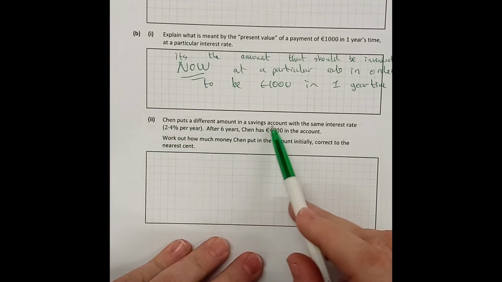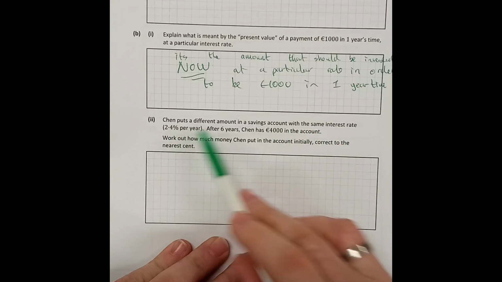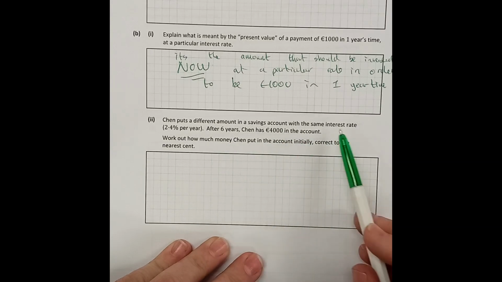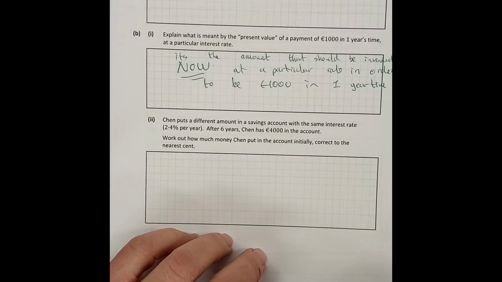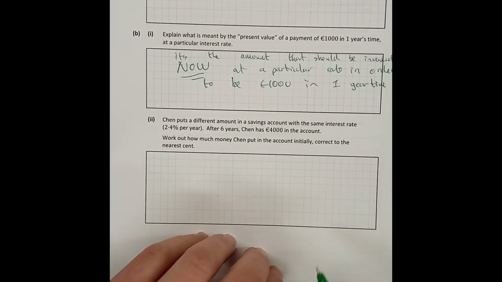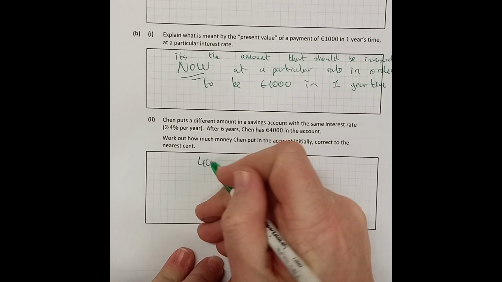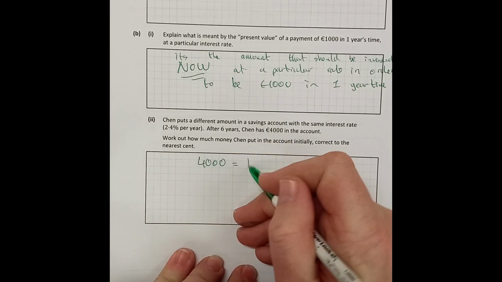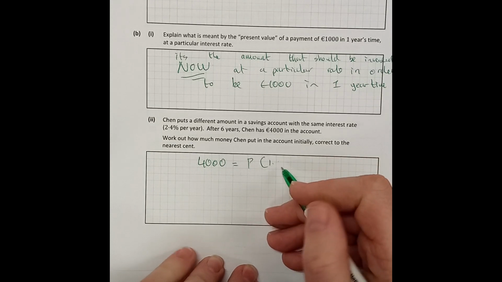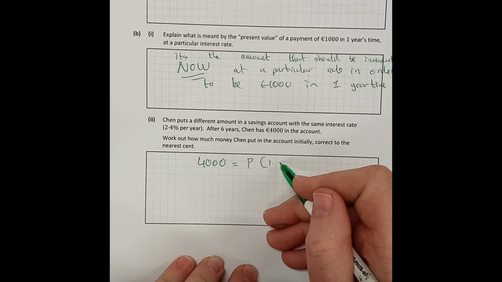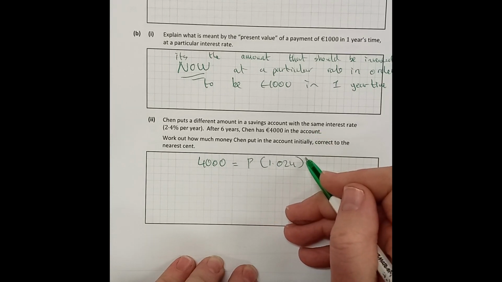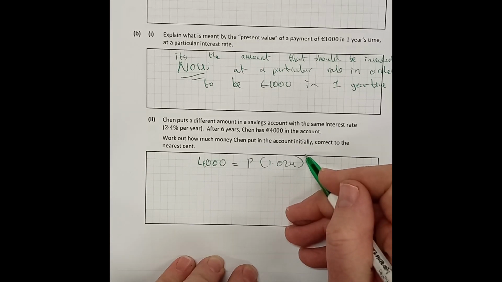Shen puts a different amount in a savings account with the same interest rate. After 6 years, he has 4 grand in the account. Work out how much he initially would have had to put in. Okay, so let's see, same interest savings account. So 4 grand, suppose we start at the end, 4,000 is equal to some amount times 1.024 to the power of, was it 5 years? Oh, 6 years. So Shen had it in for 6 years.